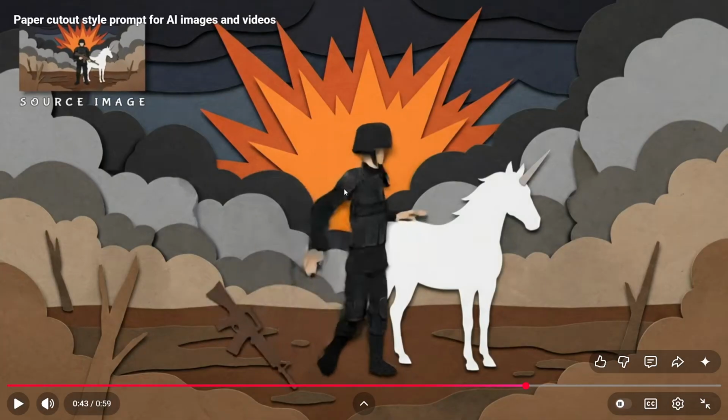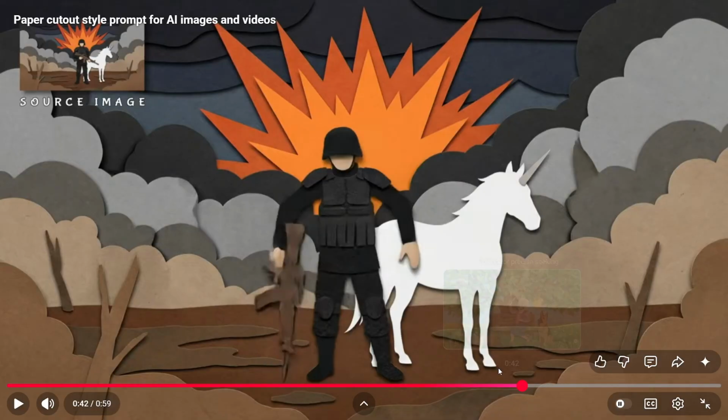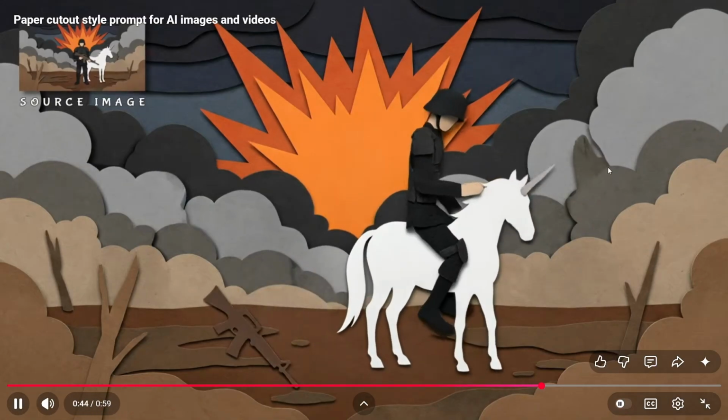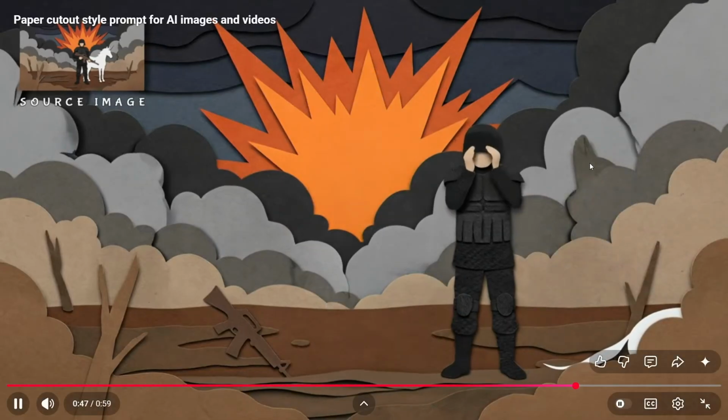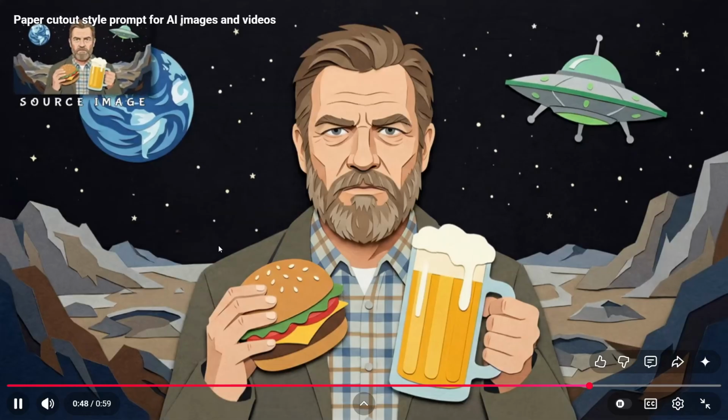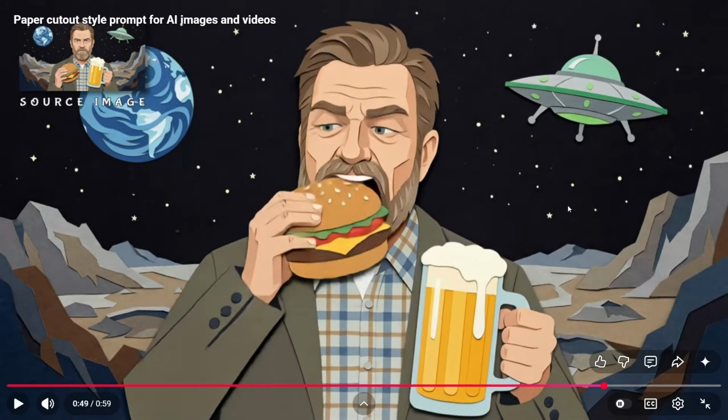Okay, and then we got a soldier on a battlefield with a unicorn. He looks like a modern soldier, like World War I or World War II, so I'm not sure why he's with a unicorn. Oh, and the unicorn has no eyes. Soldier also has no eyes, or maybe they're just hidden under the helmet. Okay, let's look at it. Oh, he fell down. I guess he's not a virgin. He can't ride a unicorn. Okay, oh, this looks funny.